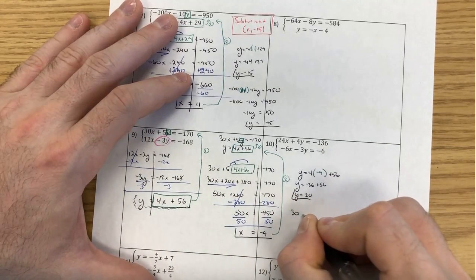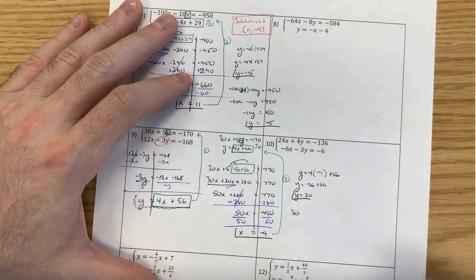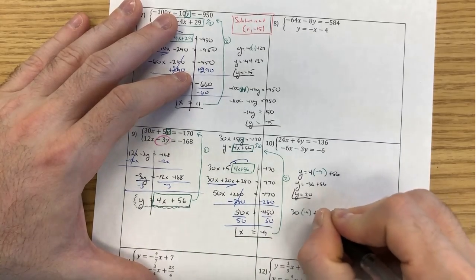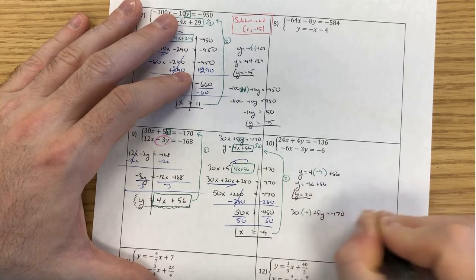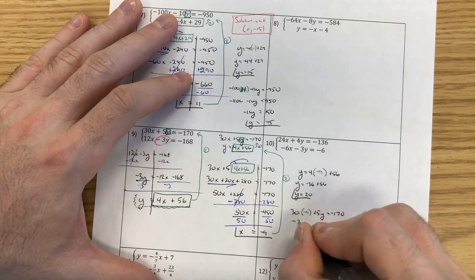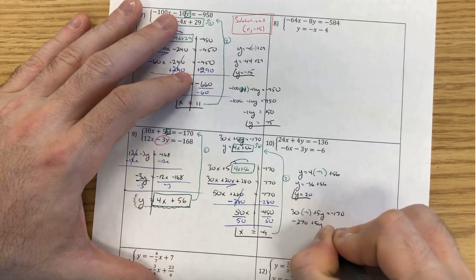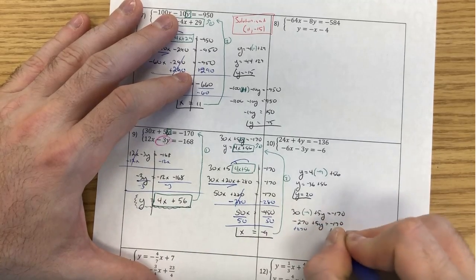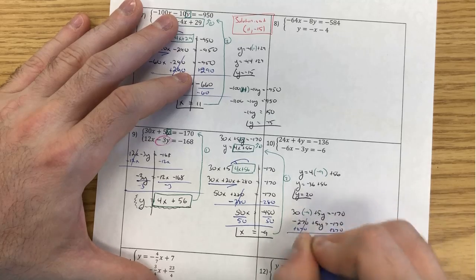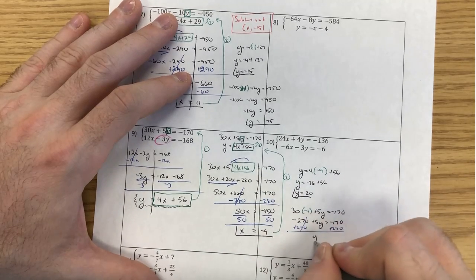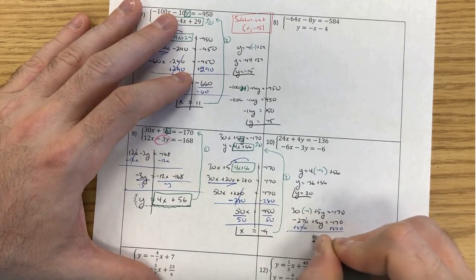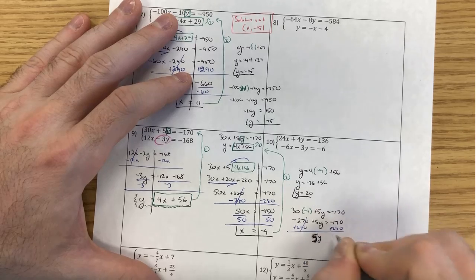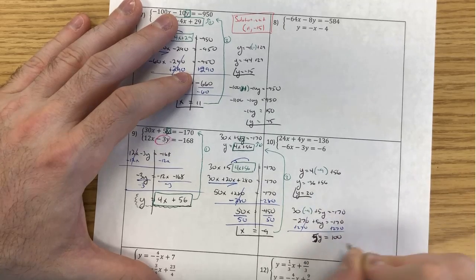Just to show you, 30 times -9 plus 5y is -170. y is equal to 100.